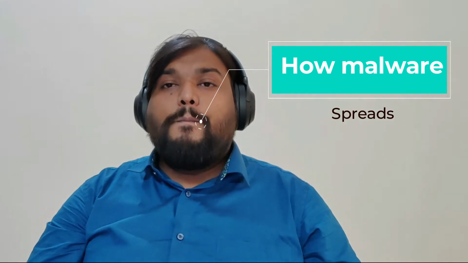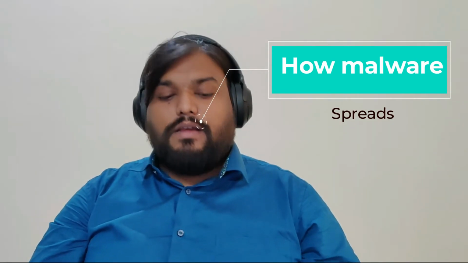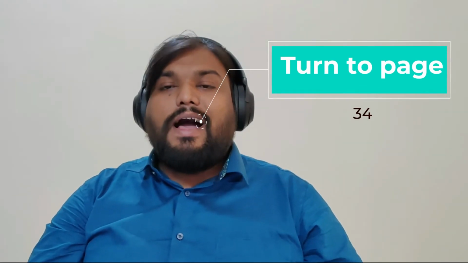Now we'll come to how malware spreads. Turn to page number 34 and we will keep it till here only. How malware spreads.